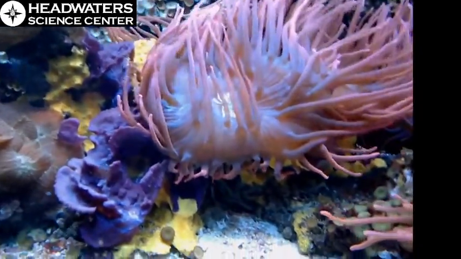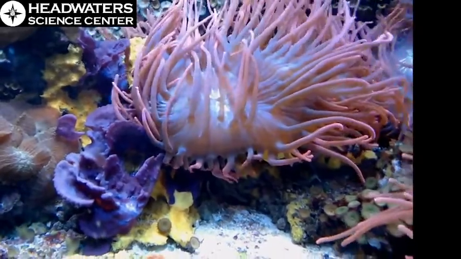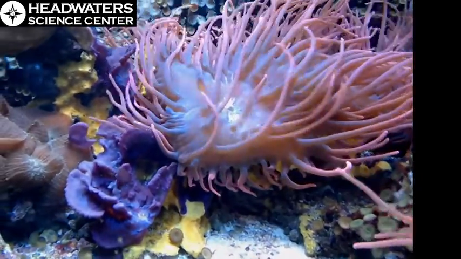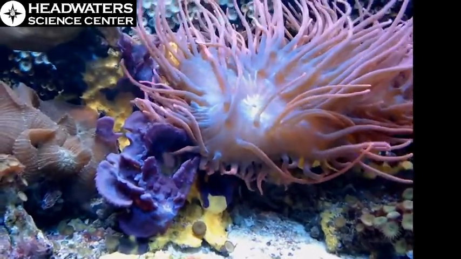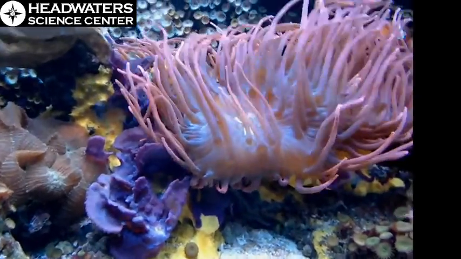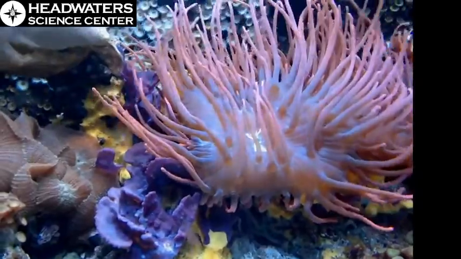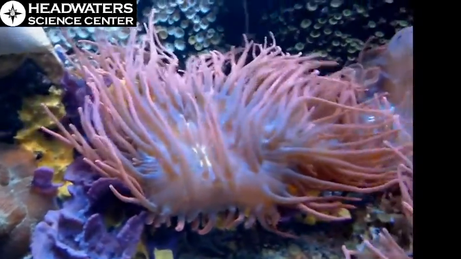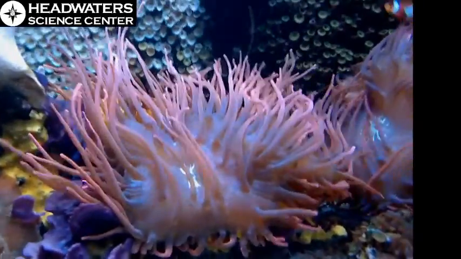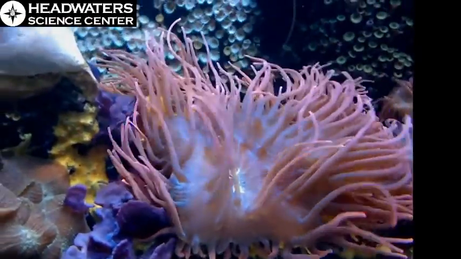Well, if they are the same species, we use a term called intraspecific competition, and if they are competing against other organisms that are not the same species, that'd be interspecific competition.